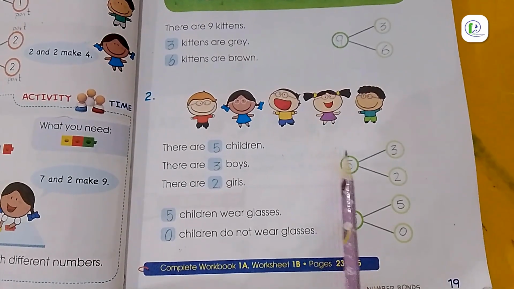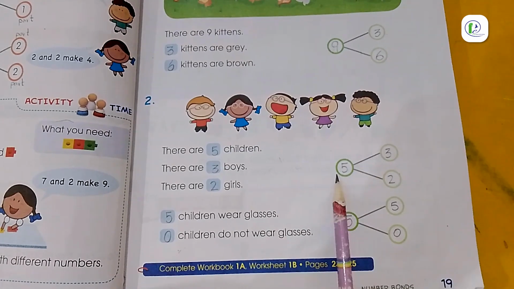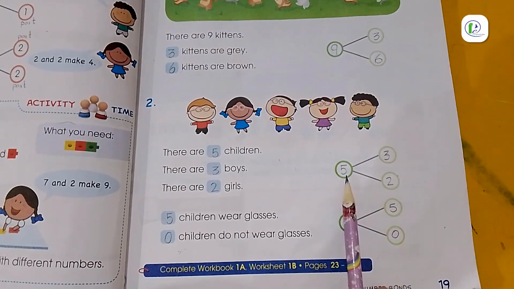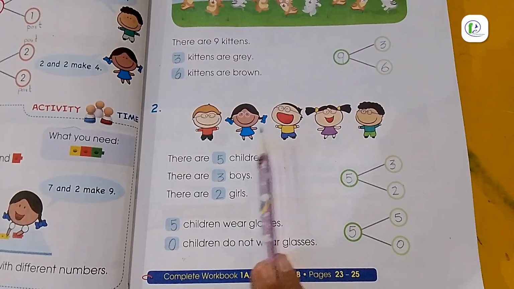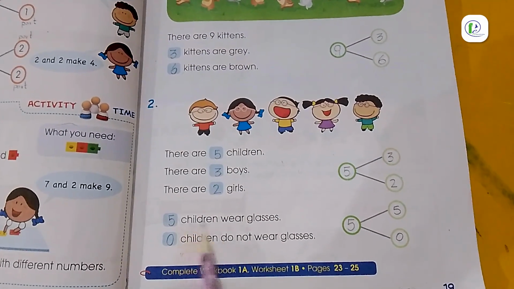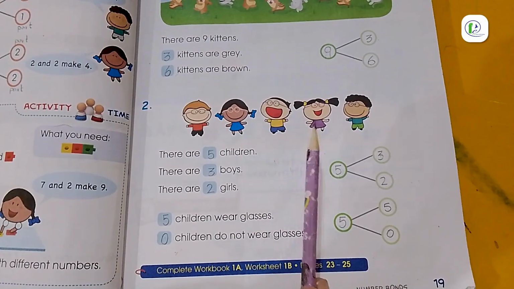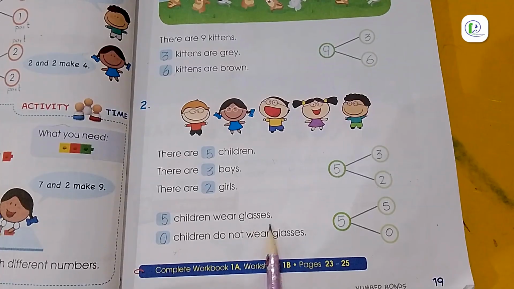Let's make number bond. 5 children. There are 5 children. 3 boys and 2 girls. 3 and 2 make 5. 1, 2, 3, 4, 5. Dash children wear glasses. 1, 2, 3, 4, 5. All children wear glasses. 5 children wear glasses.